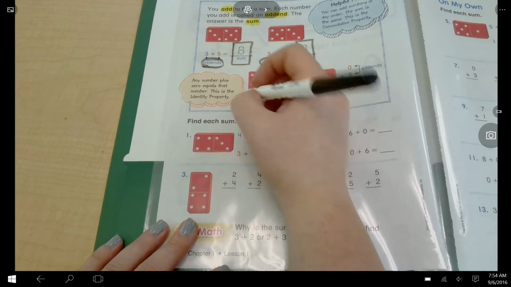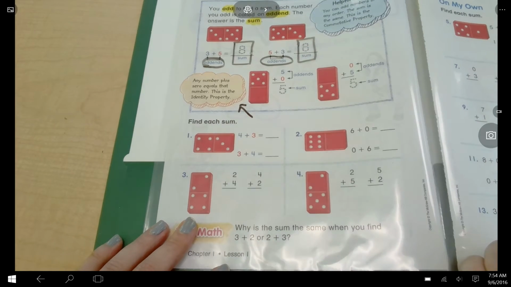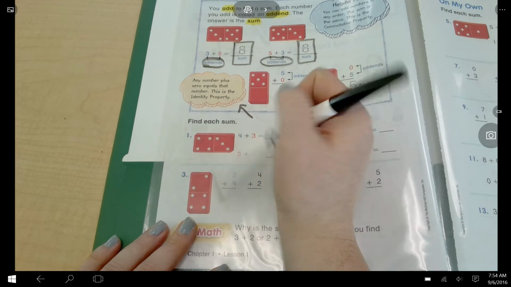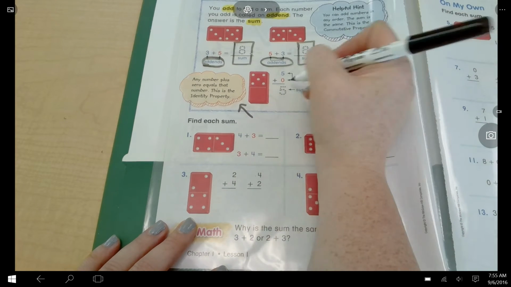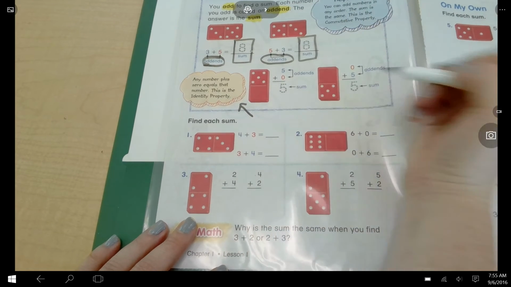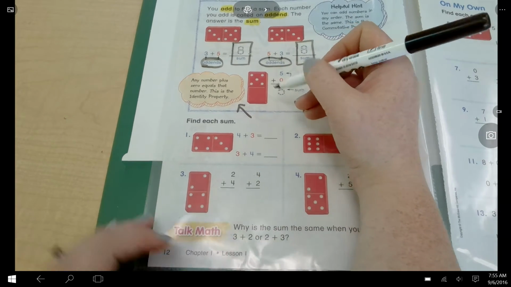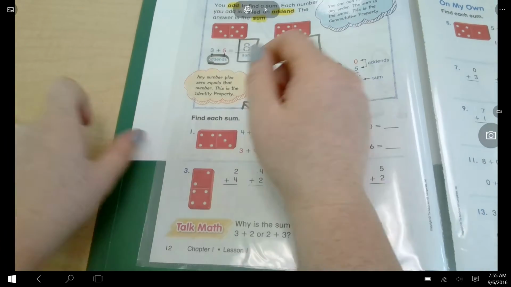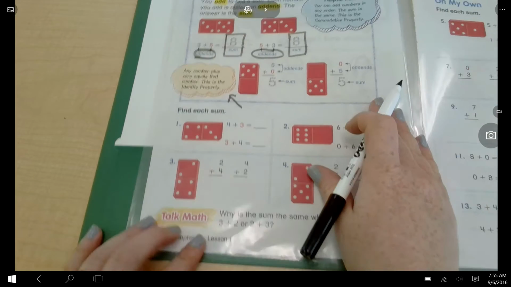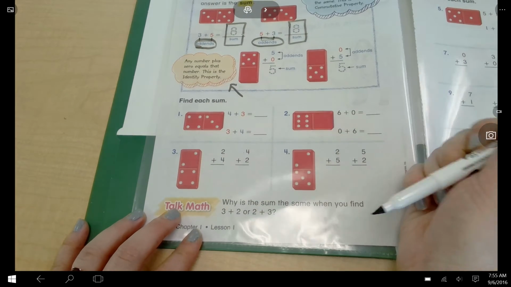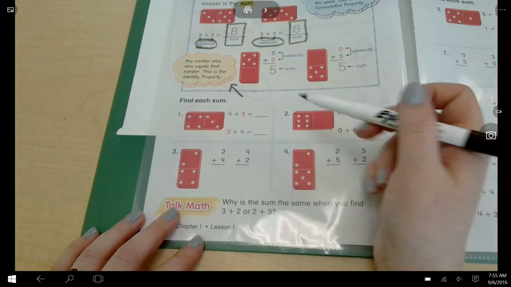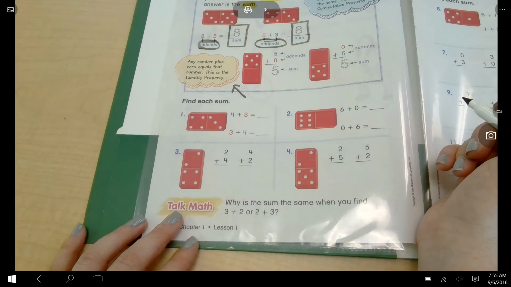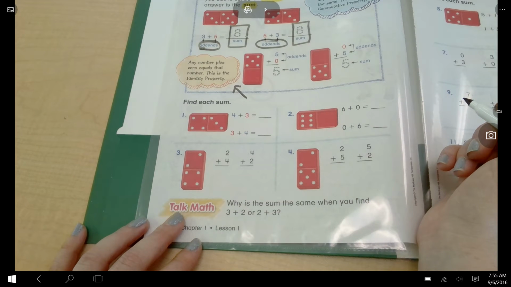Oh, this is a really cool thing. Look at this one. You don't have to draw this. I'm just drawing your attention to it. It says any number plus 0 equals that number. This is the identity property. Anything that we add to the number 0 is always going to be the other number. So 0 plus any number equals the other number. Okay. So you're going to do this page. You're going to push pause now and do these 4 problems. After you push pause, I'm going to talk you through each problem. Push pause now.